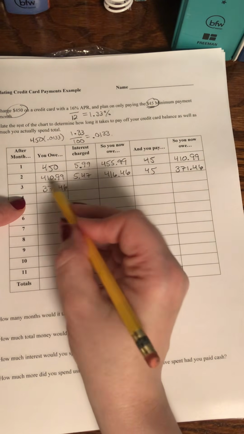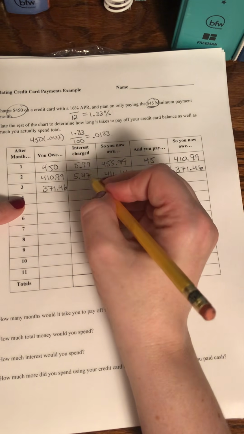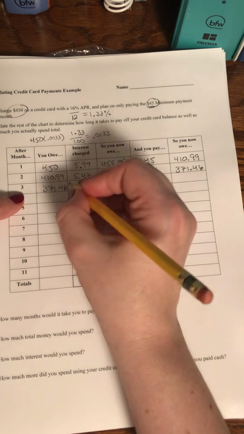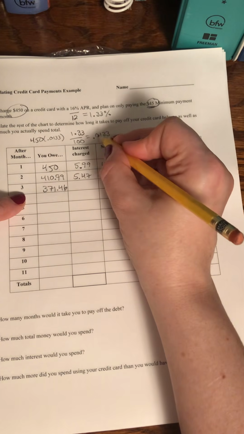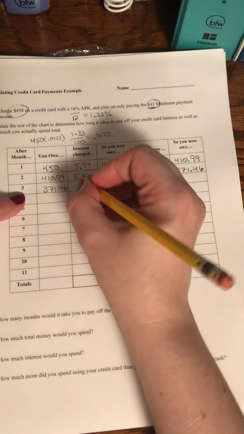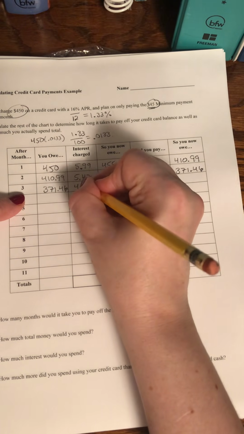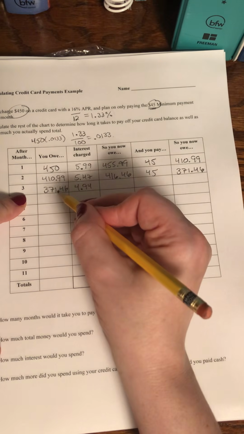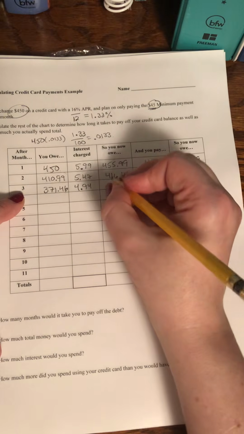And I'm again going to be charged interest for still owing them this money. Now notice that the interest is decreasing because I owe less and less each month. So when I multiply $371.46 by 0.0133, I'm going to get 4.94. So $4.94 is now what I'm being charged for still owing them this money. Again, increase in debt, so add these two together.